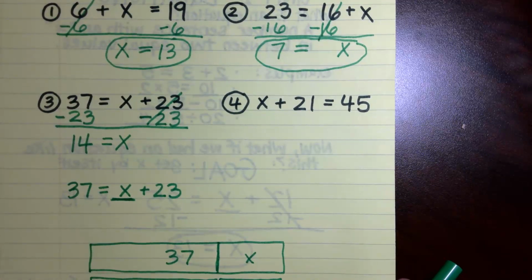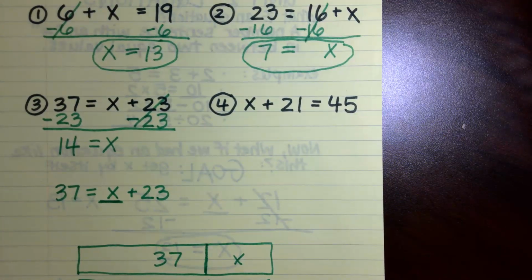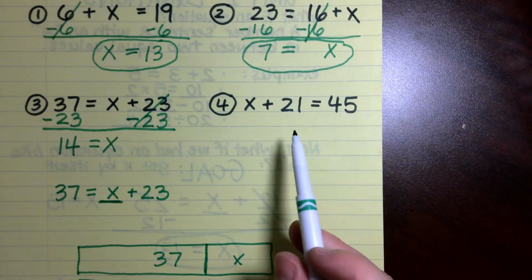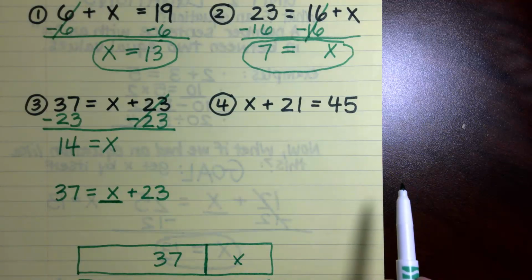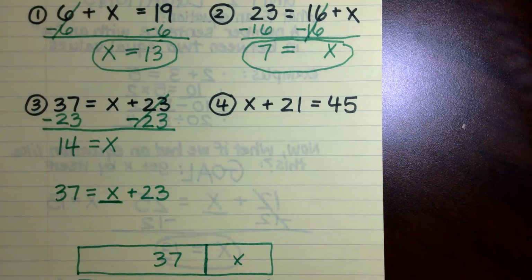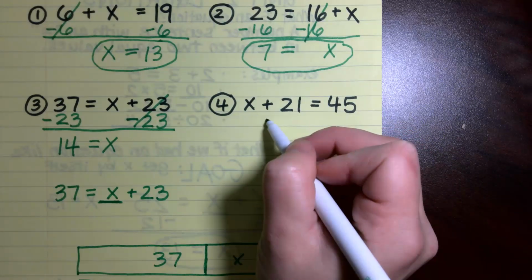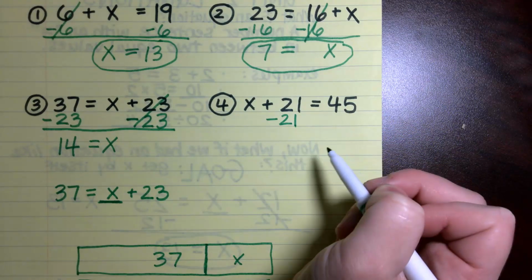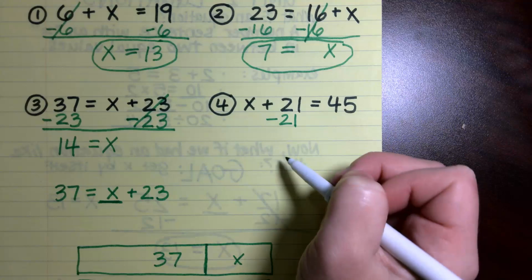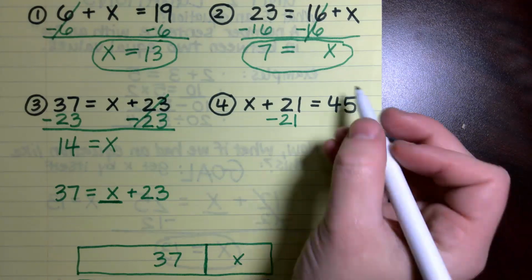Okay. Let's look at 4. We have X plus 21 equals 45. What should I do first? 21 minus 21. Let's take away 21. And where else are we taking 21 away? Under the 45. Yeah, under the 45.